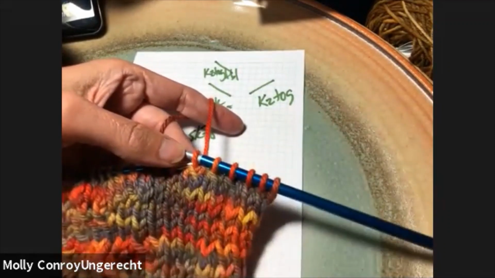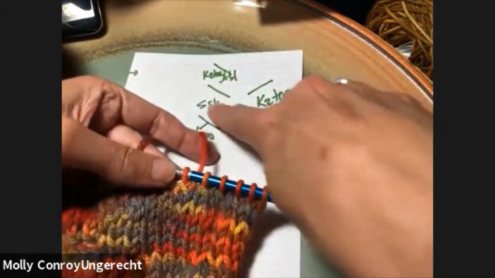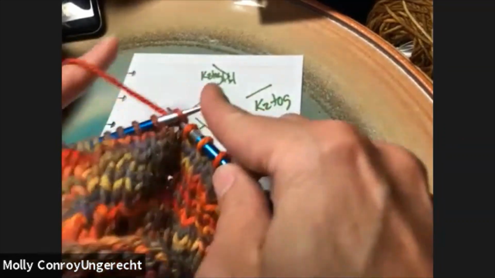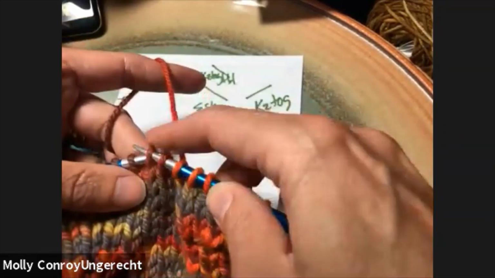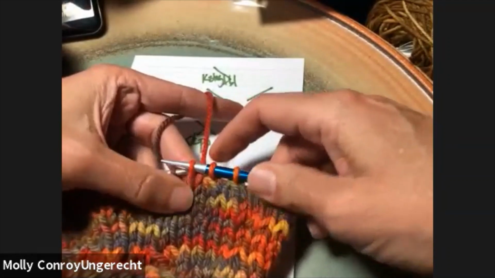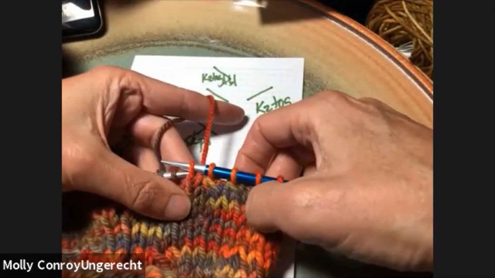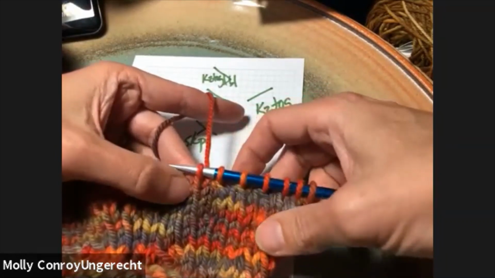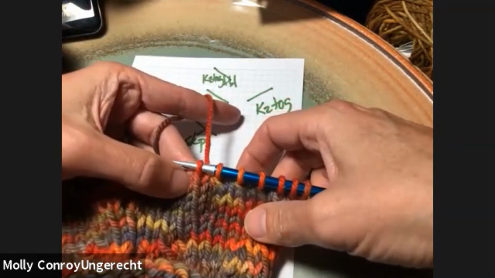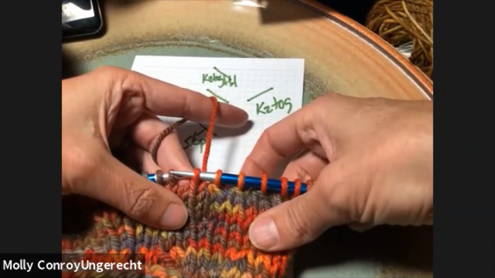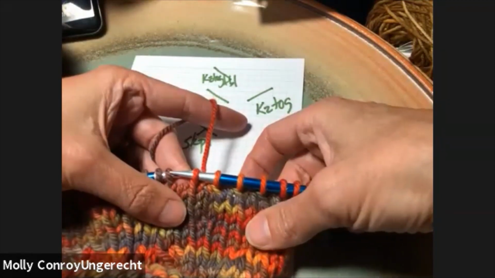So one of the newer, alternate ways to do an SSK is you can slip the first stitch knitwise, slip the second stitch purlwise, and knit them together. And what that does is sort of a happy medium. It gives you that really, really nice stitch on the top as you'd have in an SSK, but it twists the stitch underneath, so it's a little bit smaller, and so your SSK is just a little bit neater. So that's a really, really nice option.